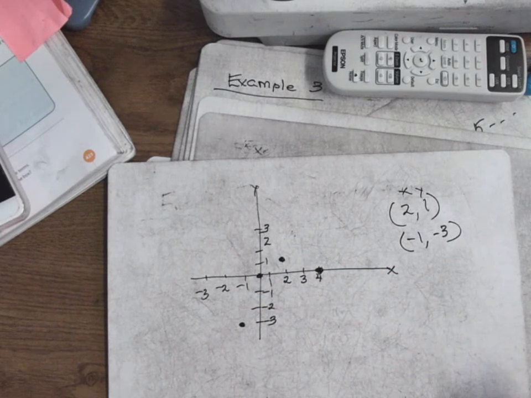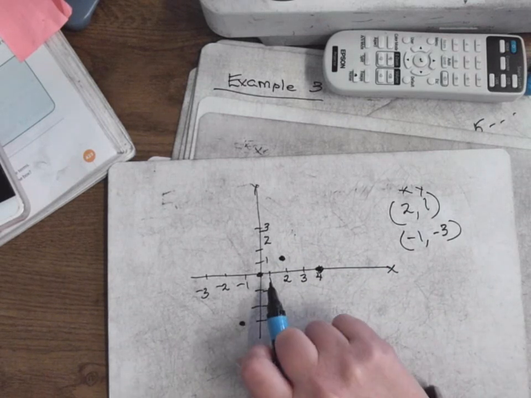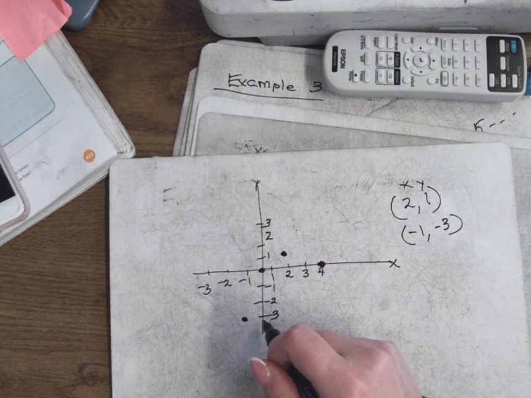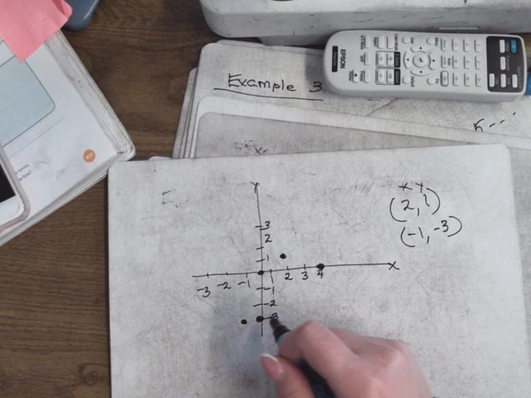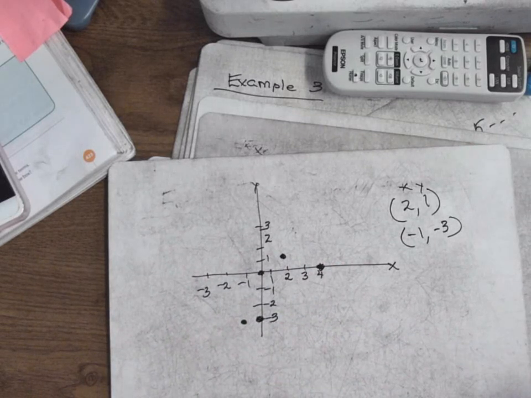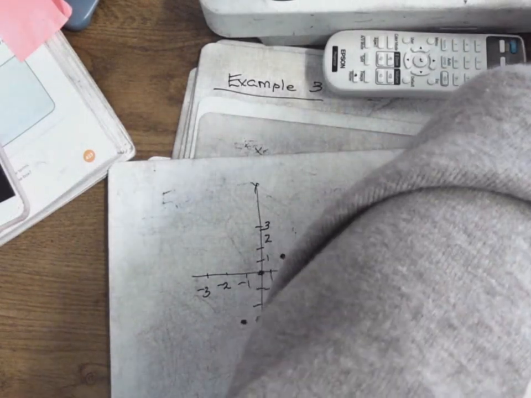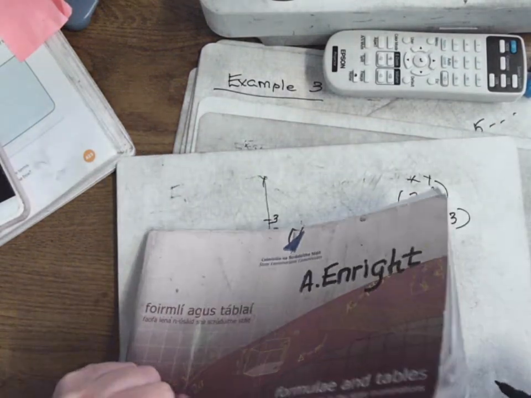No, it's not 0, 4. It's 4, 0. Because you go across to 4, you always have to go across first, and you go up 0. What about this one? 0, -3, isn't it? Is that right? Yeah.